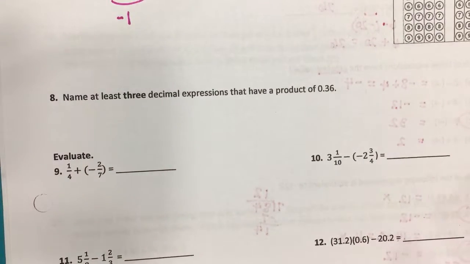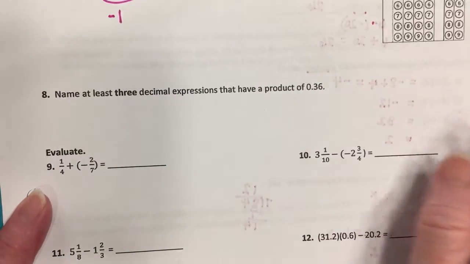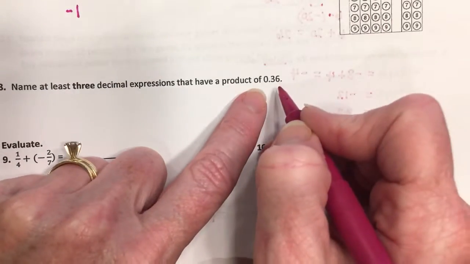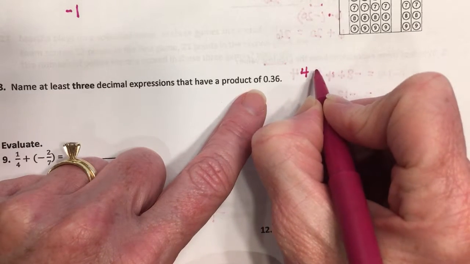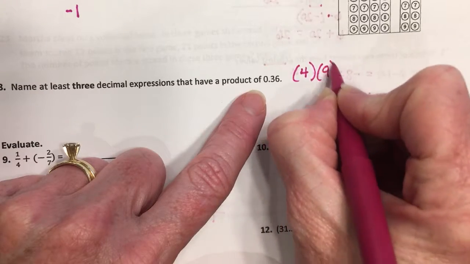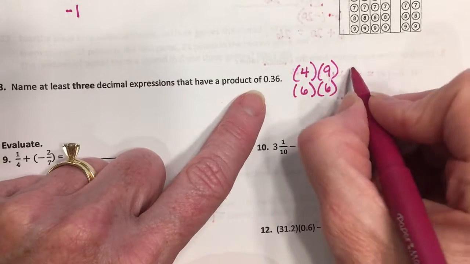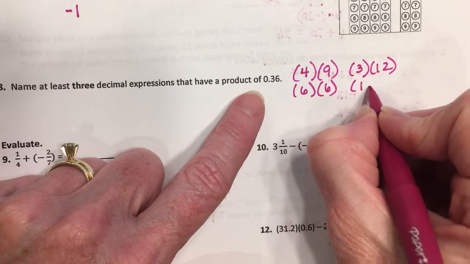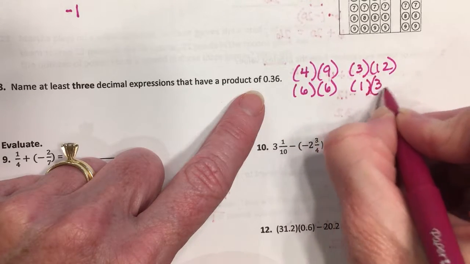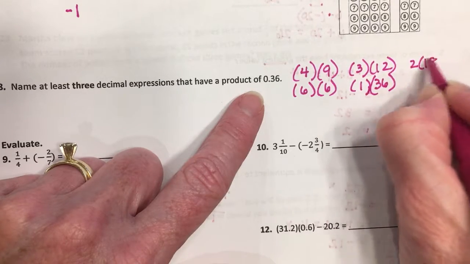Okay, all right, number 8 says name at least 3 decimal expressions that have a product of 0.36. So if I just ignore the decimal for a second and try to think of numbers that multiply to give me 36, I know that 4 times 9 gives me 36. I know that 6 times 6 gives me 36. I know that 3 times 12, I could do 1 times 36. What else? I could do 2 and 18.